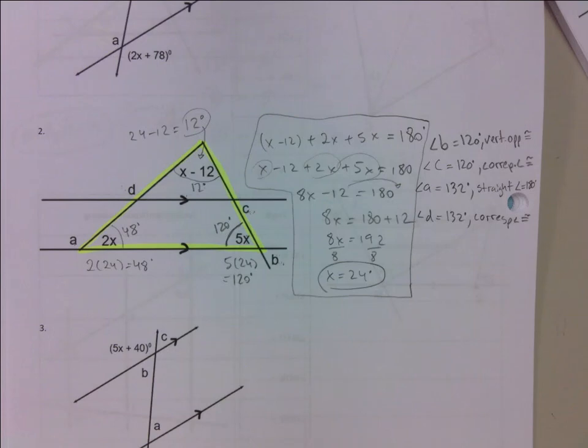Yeah, there was a lot going on here. I probably wouldn't be doing all of this on a test. I probably would just say, solve for X, most likely. But I like that there's lots going on here.